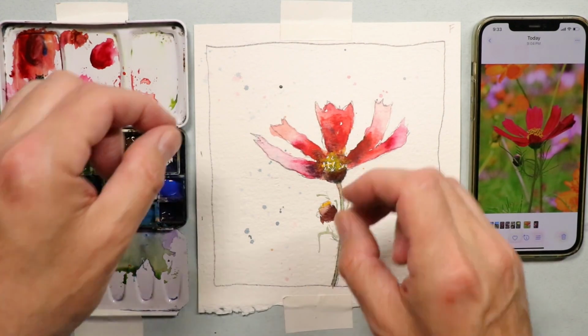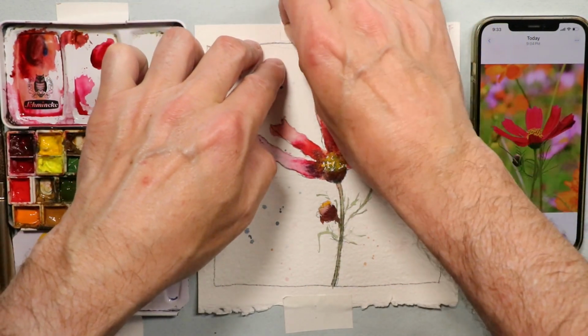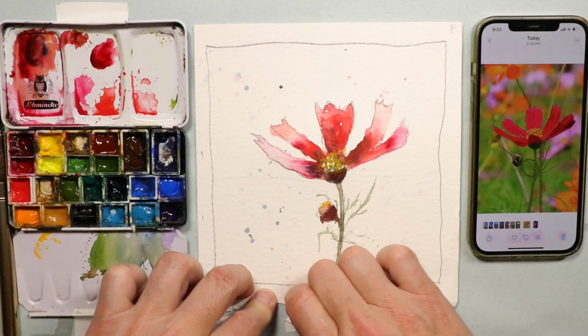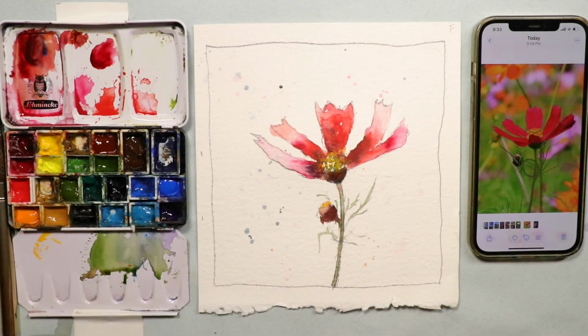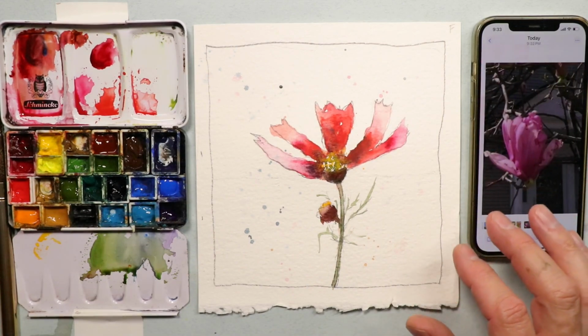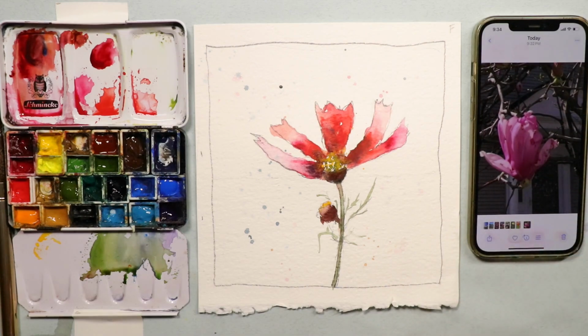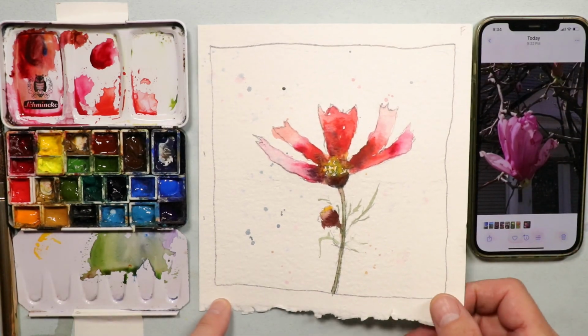All right, let's get started with one more flower. And again, I was out recently by my home where I live, and I saw some flowers, and I saw this by a tree. So we'll try this one next.